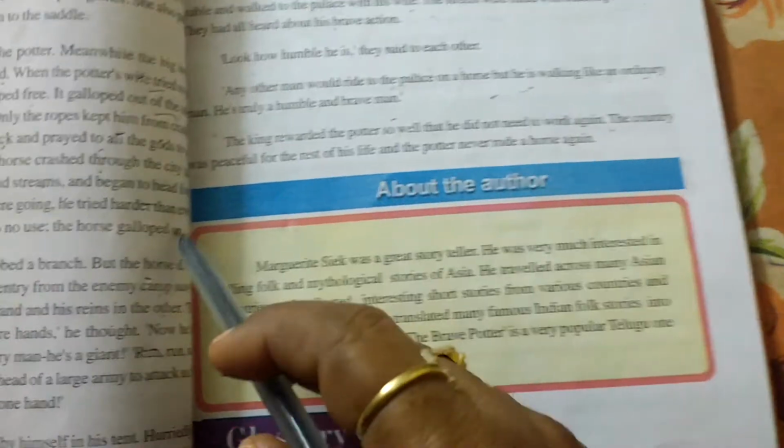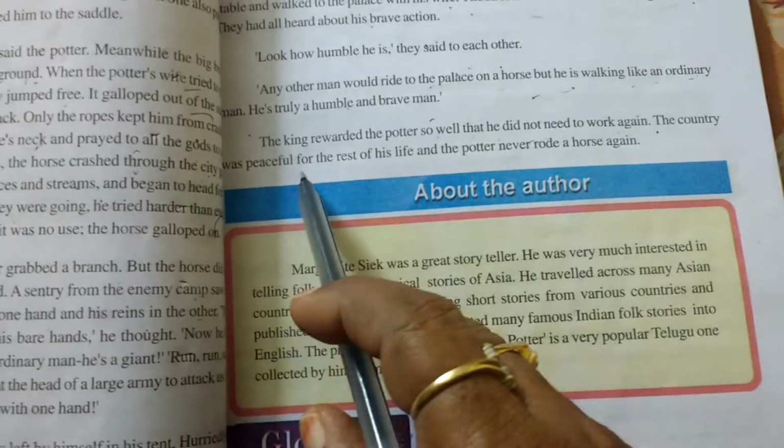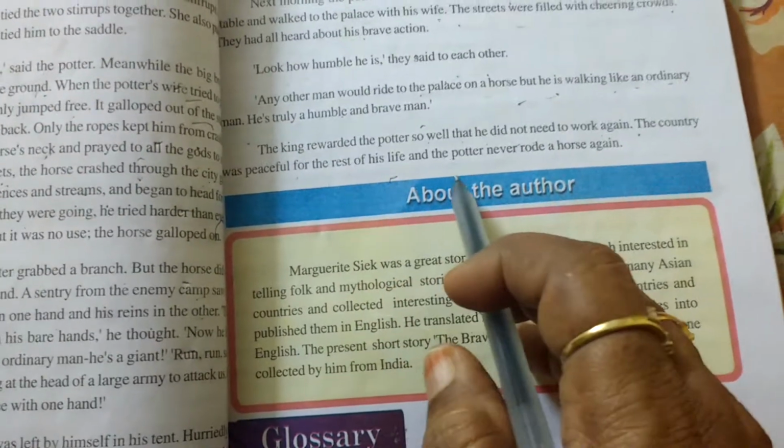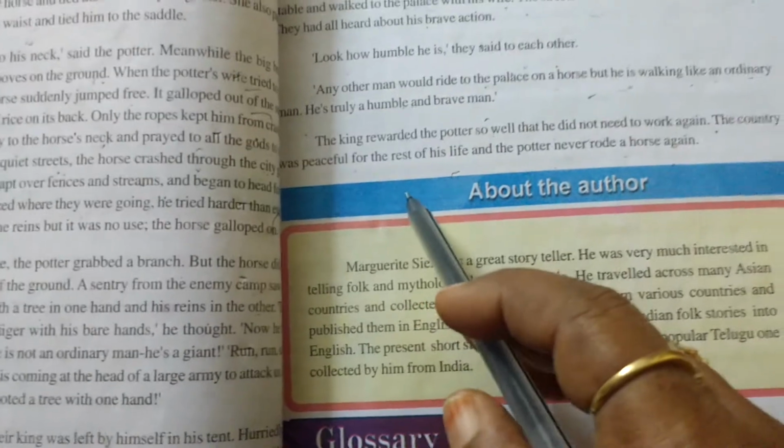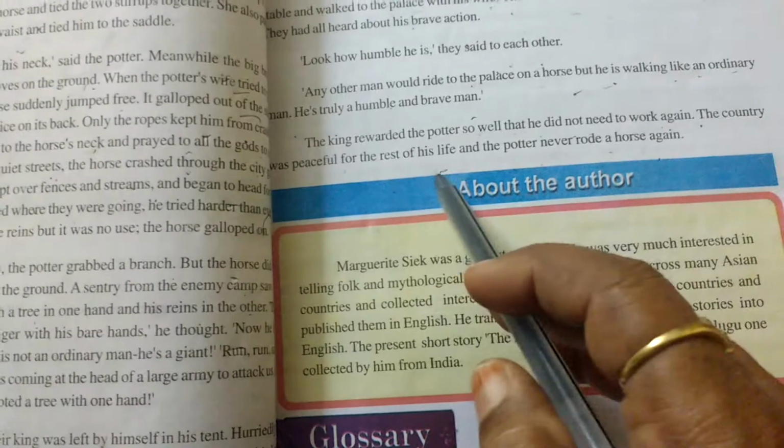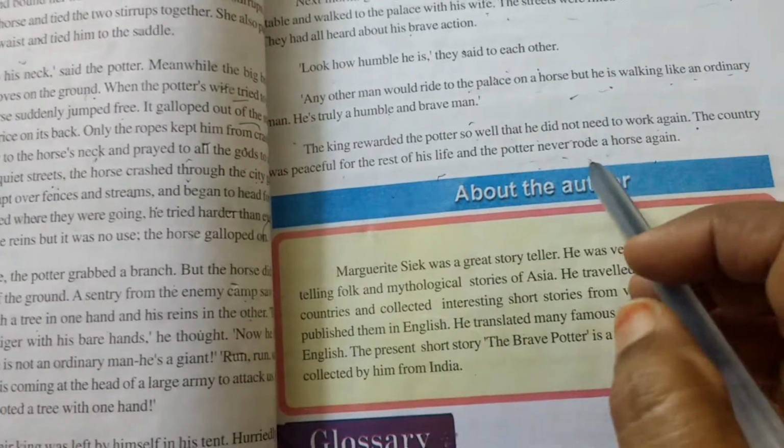The country was peaceful for the rest of the life, and the porter never rode a horse again. Now the kingdom was very peaceful, and the porter never rode a horse again.